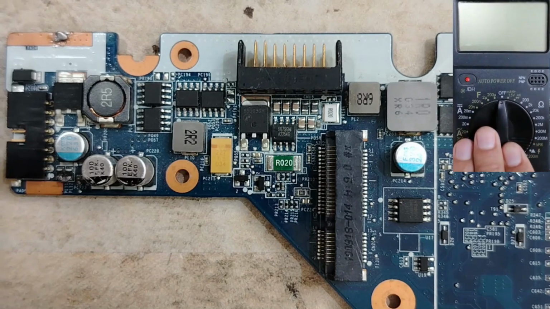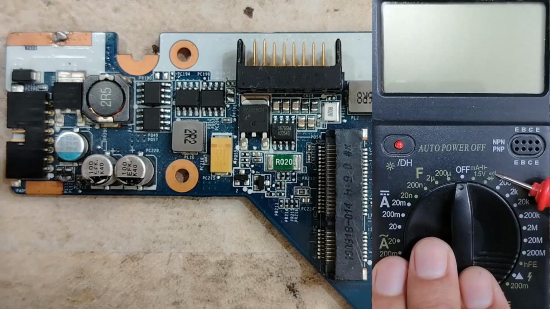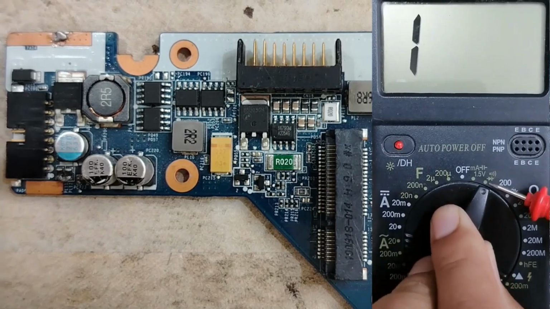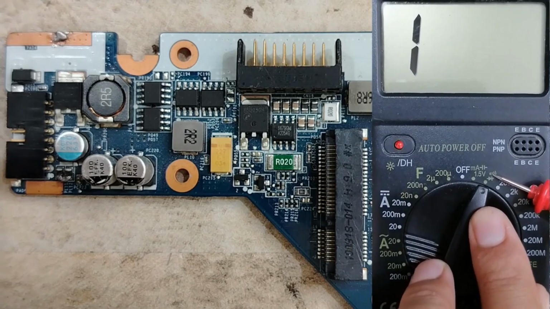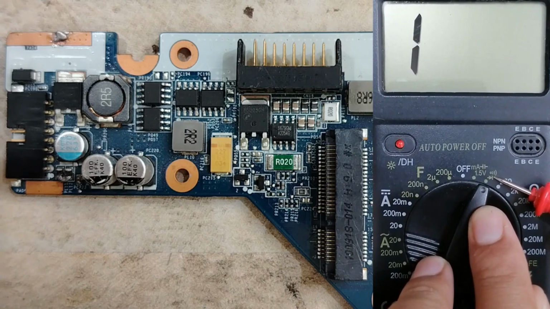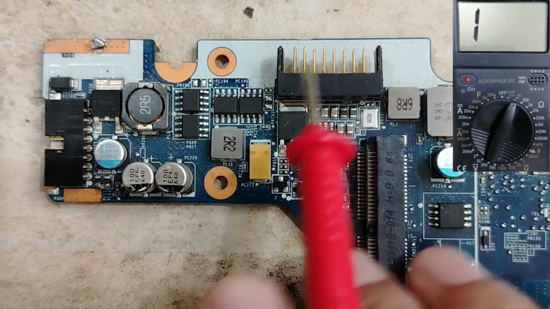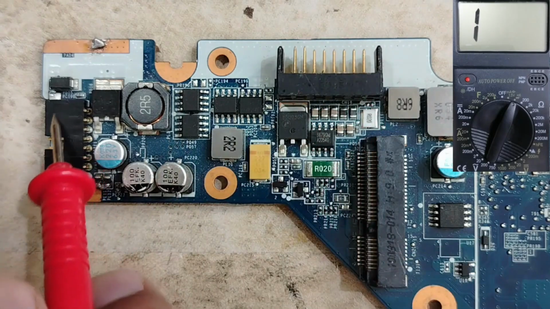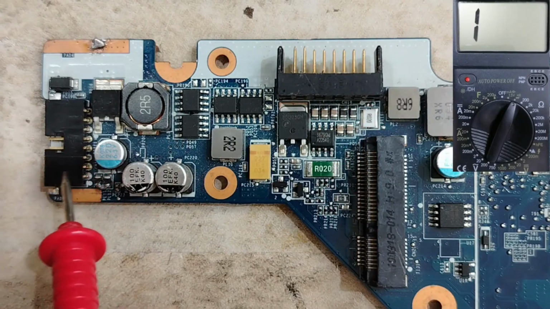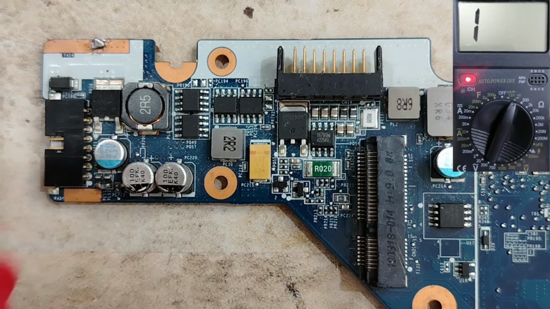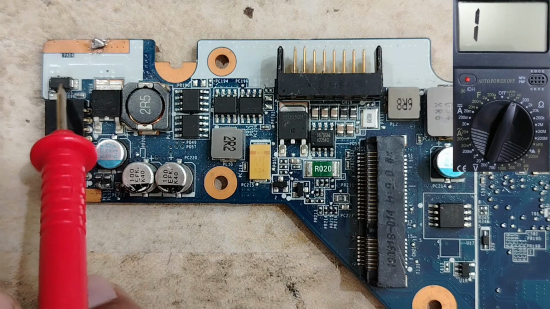First of all, I'm going to select the continuity option, and of course here we have the diode option, because this is the option that we're going to use to test the majority of components on the motherboard. As you can see here, this motherboard is for HP, and over here we have the DC input, and here of course we have the diode. So let's begin with this diode.